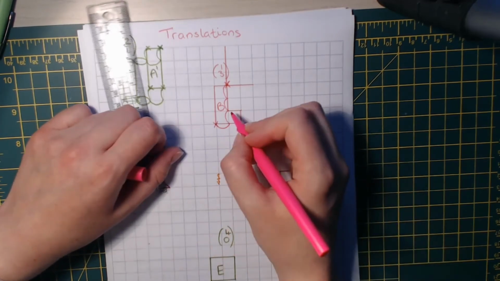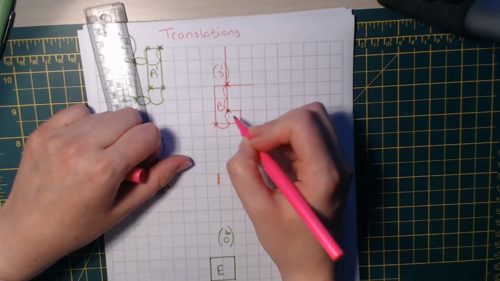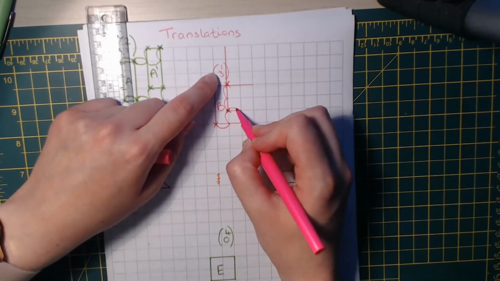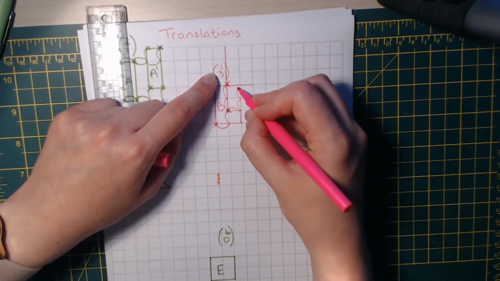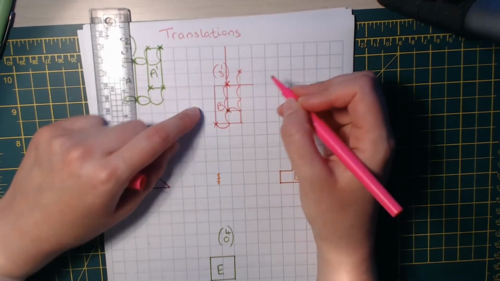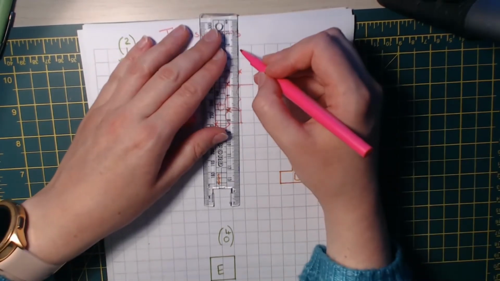There is another one here that might be convenient though. If we draw this one here, it might be helpful. So we're going to go 1 across and 1, 2, 3 up, just to help us with that inside, because it's a bit of a funny shape, isn't it?